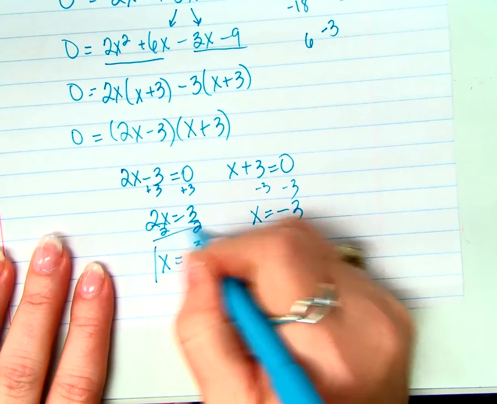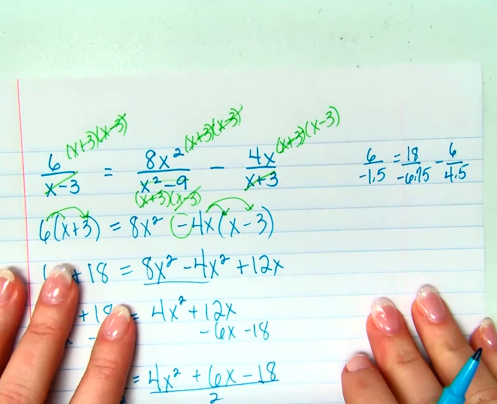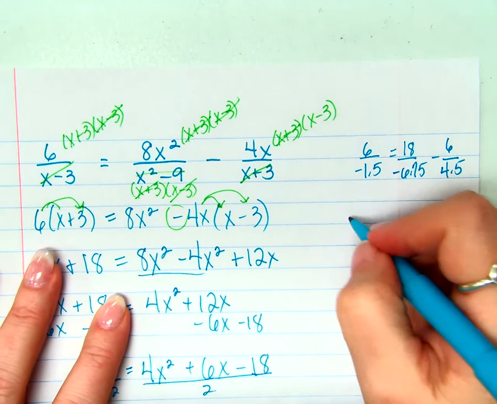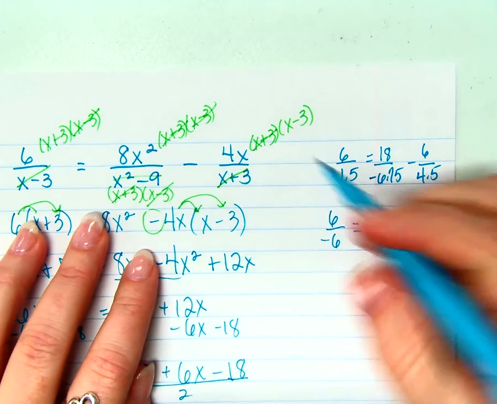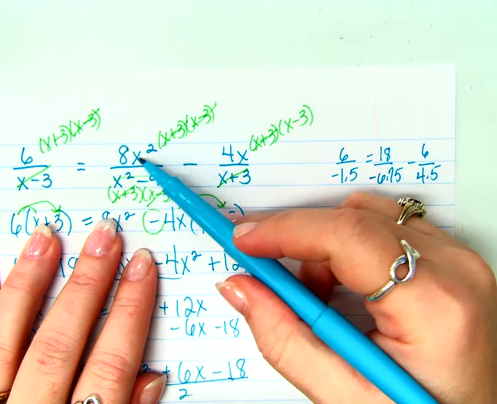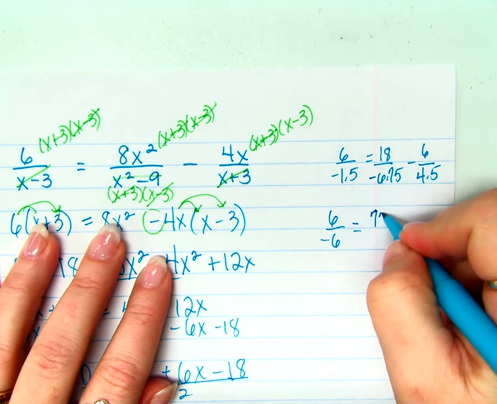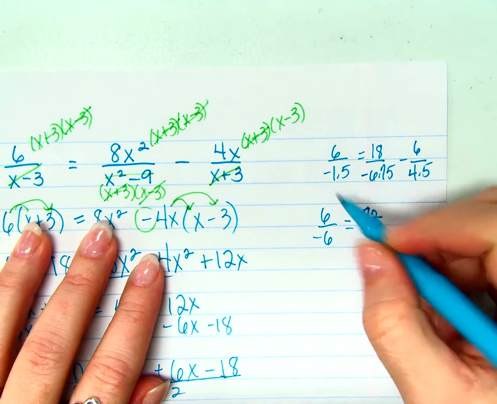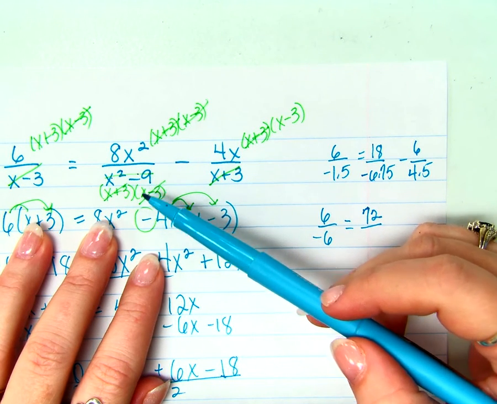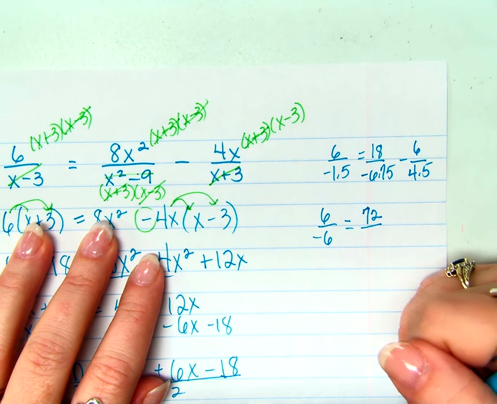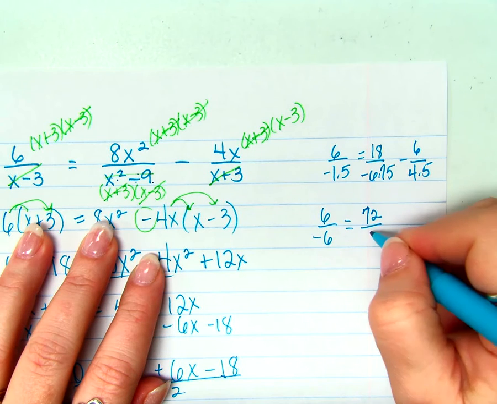What about this other one? We figured out that this one's true, right? That one works for sure. What about this other one? x equals negative 3? All right. 6 over negative 6. Well, that's nice because that's an easy fraction, isn't it? What is negative 3 squared? 9 times 8? 72. Let's see. 3 squared is 9, so 9 minus... Negative 3 squared is 9. 9 minus 9? 0?